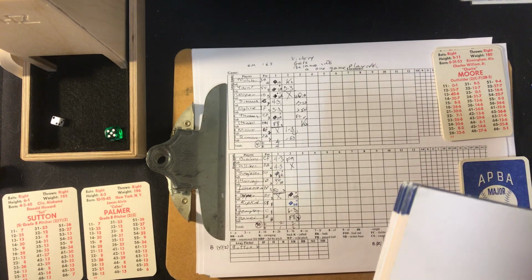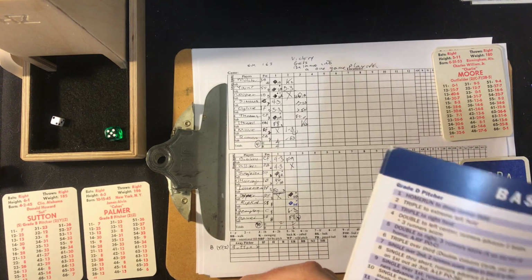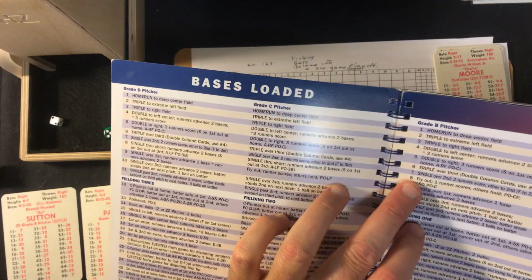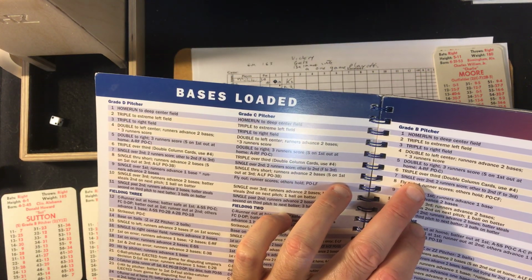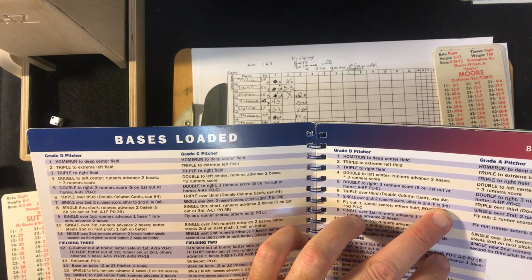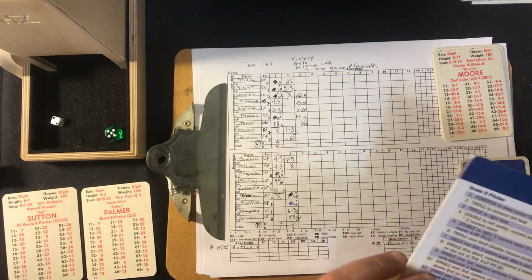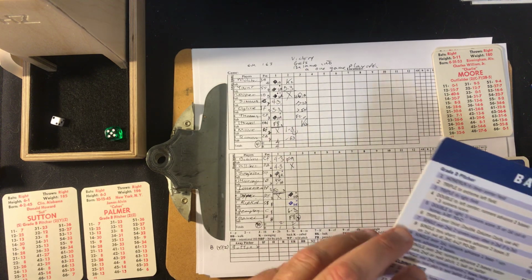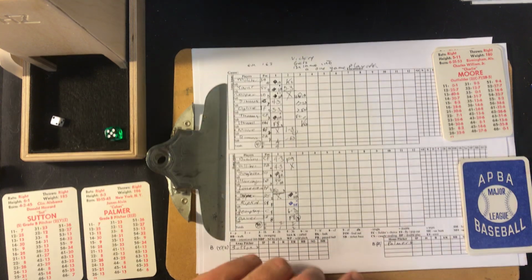With the bases loaded. Bases loaded, B pitcher, which he's not going to be any longer. Single over second, 2 runners score, other to second, F to third. So if Thomas is an F, which he is not, he's going to stop at second base.